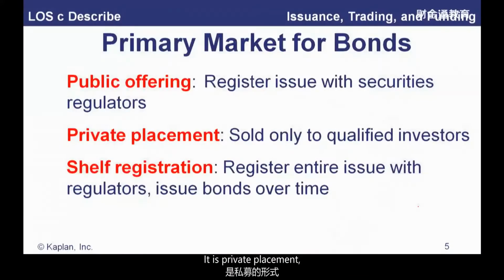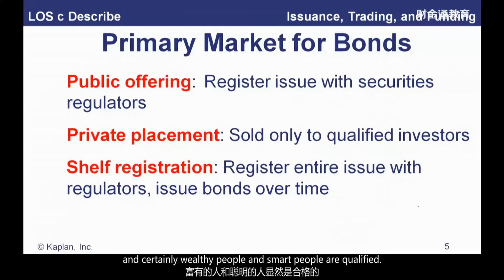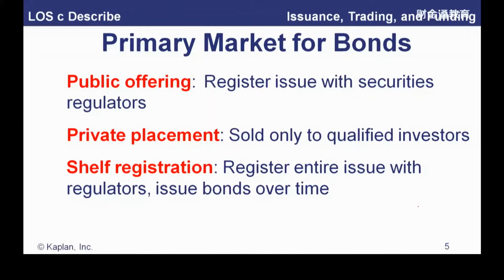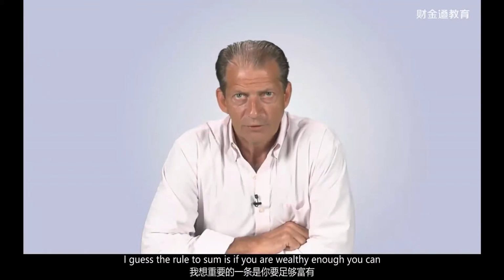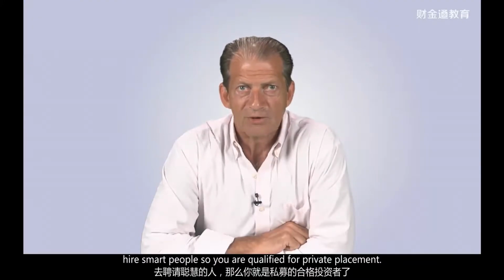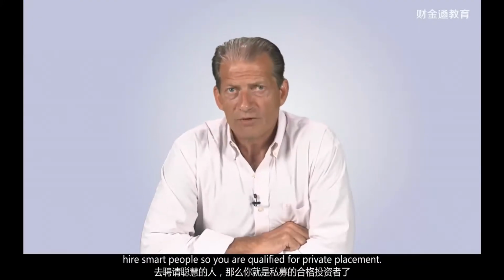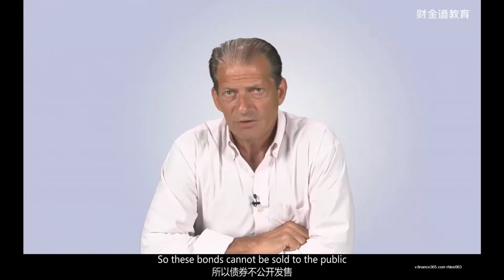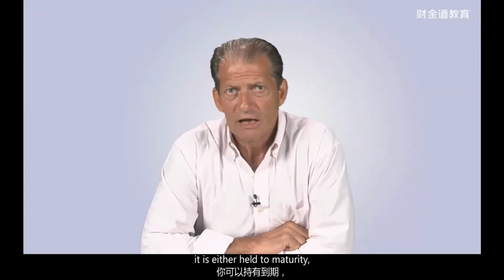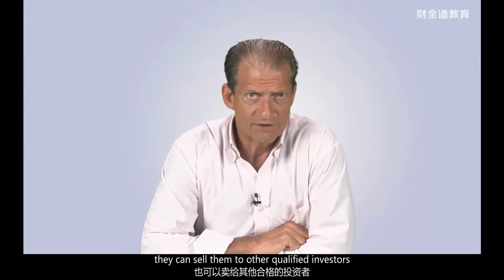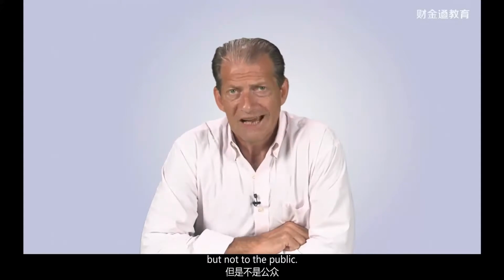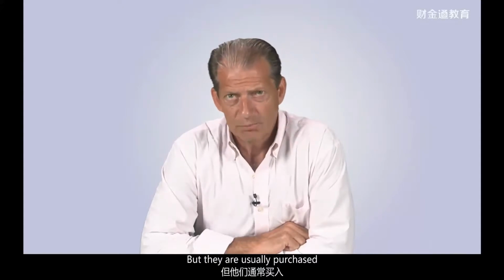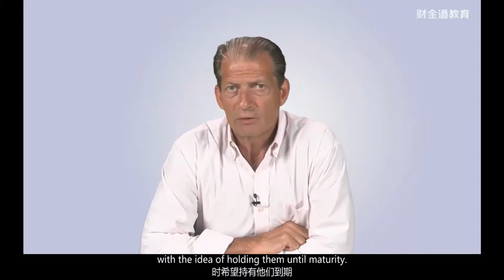In these private placements, they can only be sold to qualified investors. Now, that would be most institutions, and certainly wealthy people and smart people are qualified. And I guess the rule of thumb is if you're wealthy enough, you can hire smart people, so you qualify for a private placement. So these bonds cannot be sold to the public. So they either hold them to maturity, they can sell them to other qualified investors, but not to the public. But they're usually purchased with the idea of holding them until maturity.